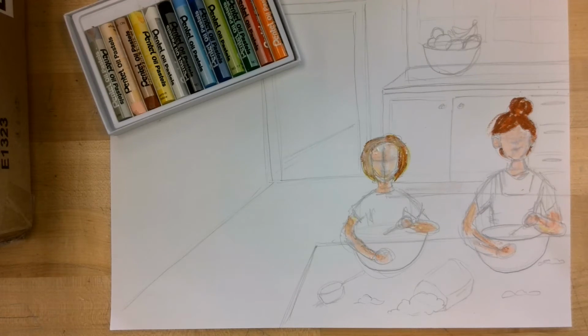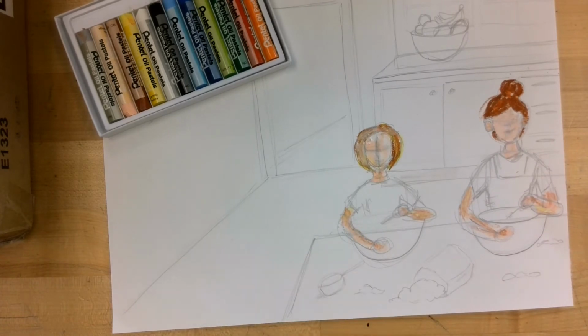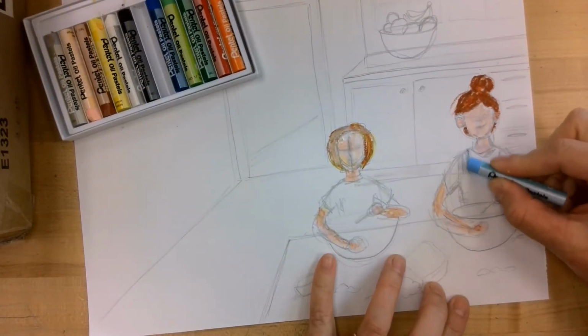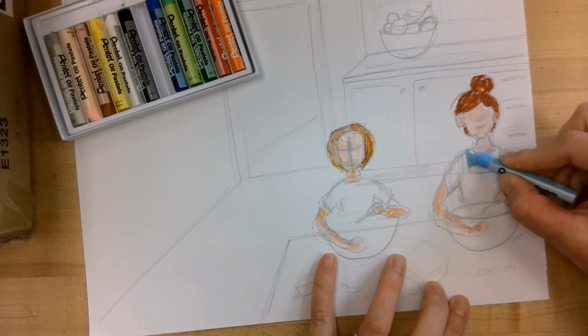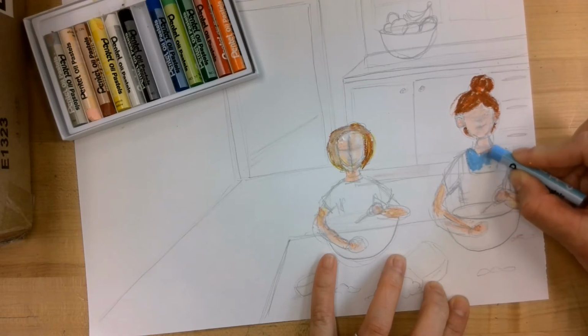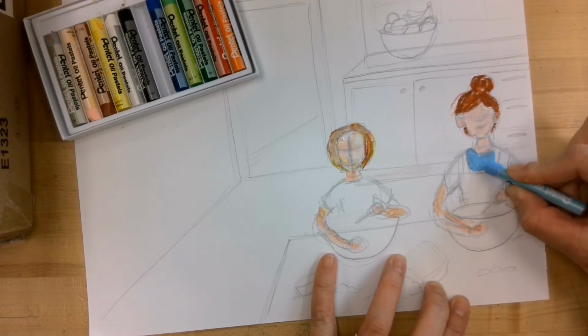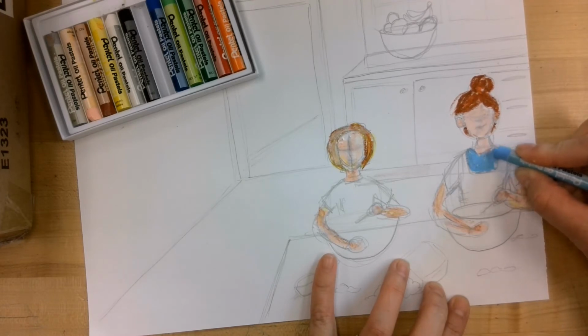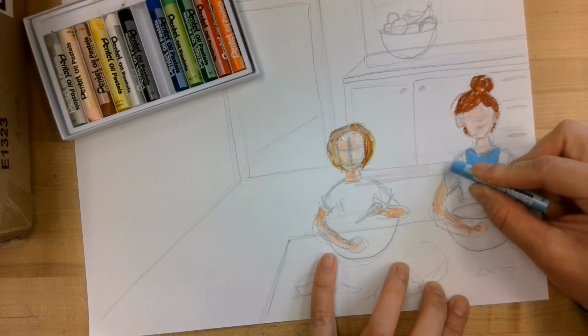And so I wanted to show you that process and talk to you a little bit about applying the oil pastels into your piece. All right, so I'm going to go ahead and start with my shirt here. You do want to work with your oil pastel on an edge. When I apply, I'm coloring tiny little circles because I want a nice application.